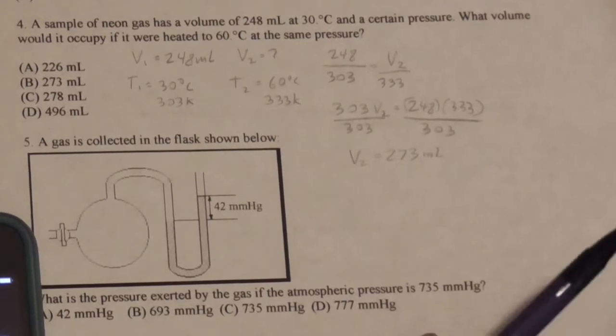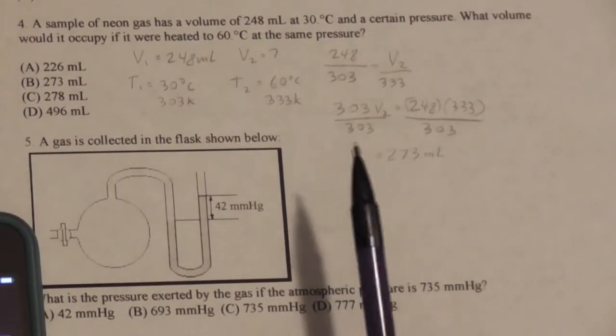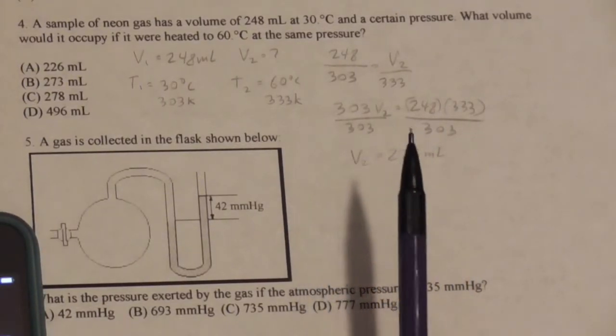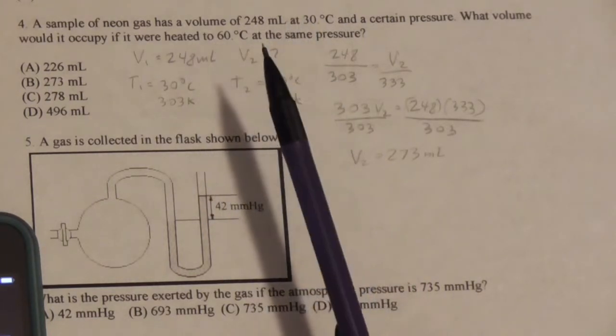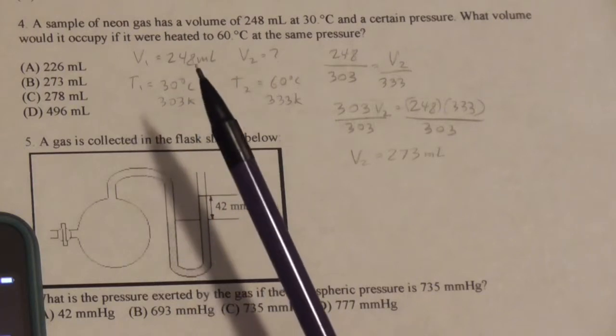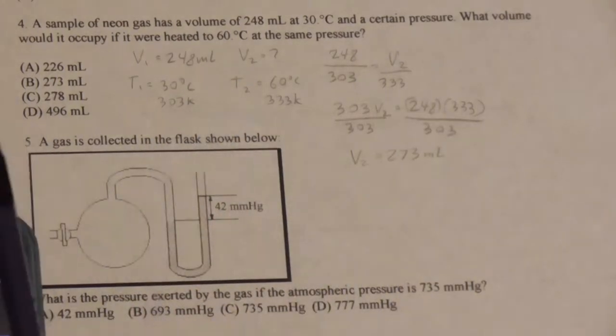milliliters. Now, technically, even though this is the Chemistry Olympiad, you may notice I should only have two significant figures. So Chem Olympiad has some explaining to do in that particular case.